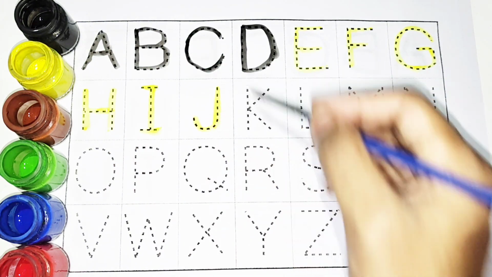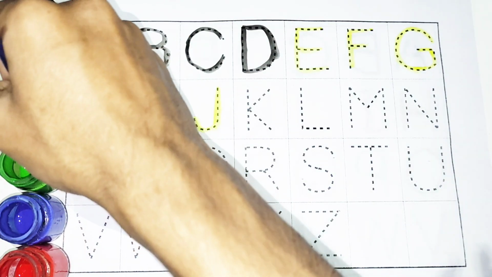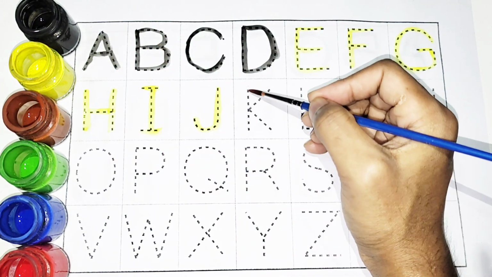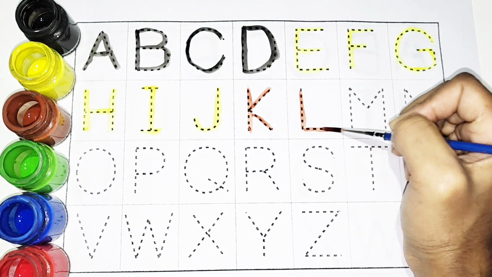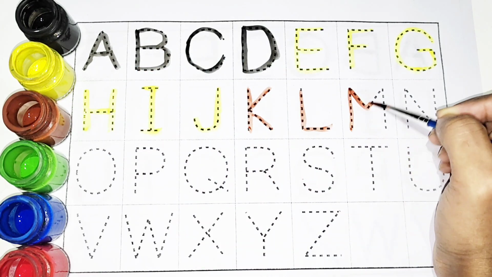J for jackfruit. Now we use brown color and draw K. K for kite. Now we use brown color. K for kite. The next one is L. L for lion. And the next one is M. M for moon.